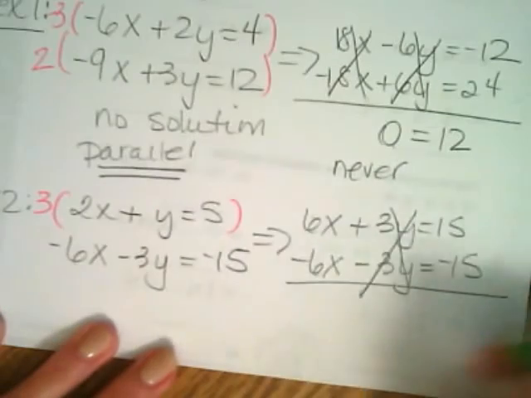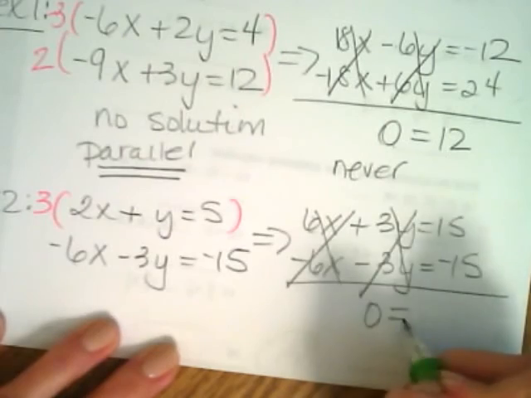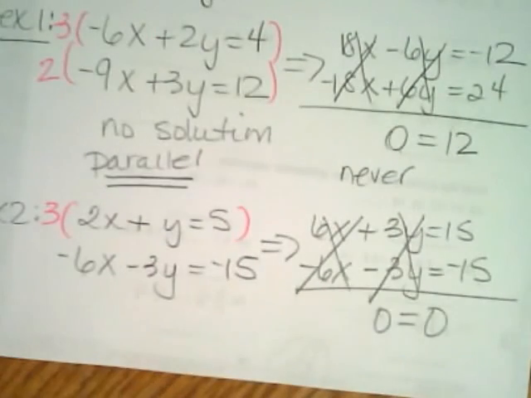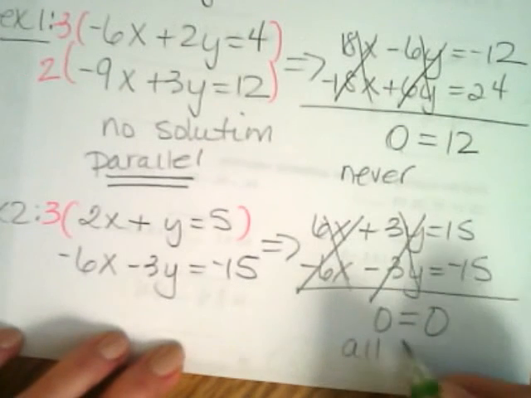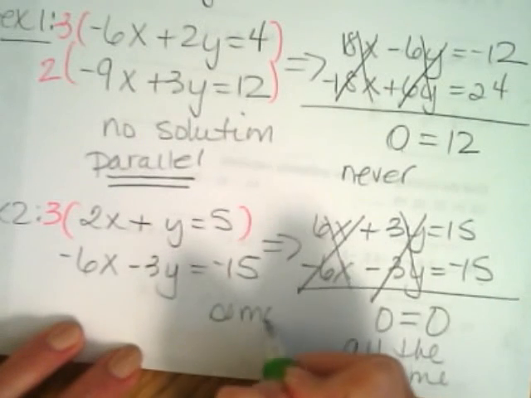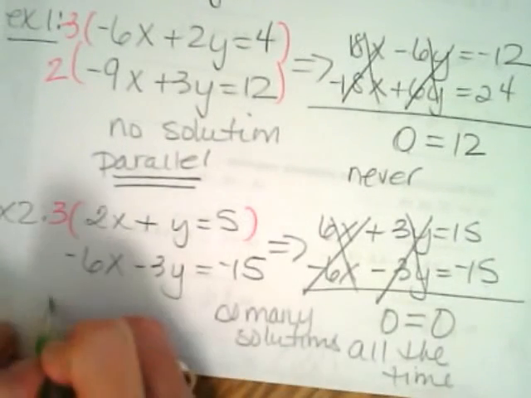And now 6 and negative 6, well, again, that goes away. So what do I have on this side? 0. What is 15 and a negative 15? Also 0. So when does 0 equal 0? All the time. So all solutions. So infinitely many solutions, which means these are coincidental lines.